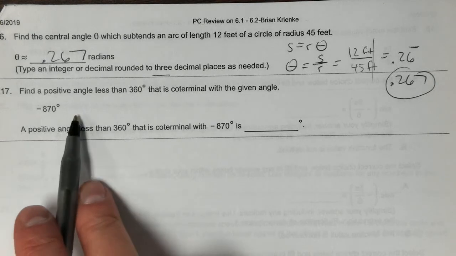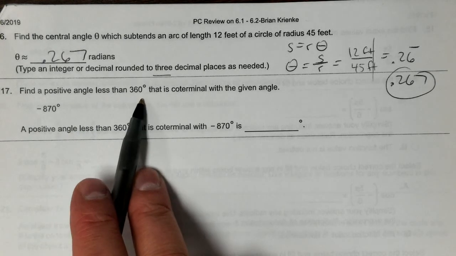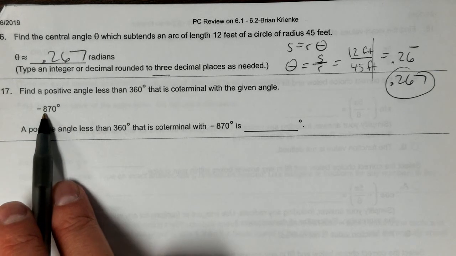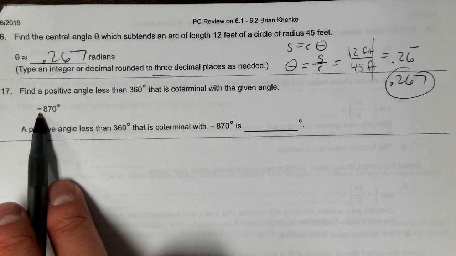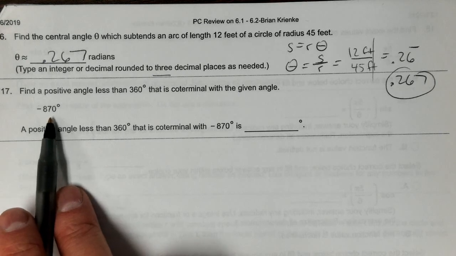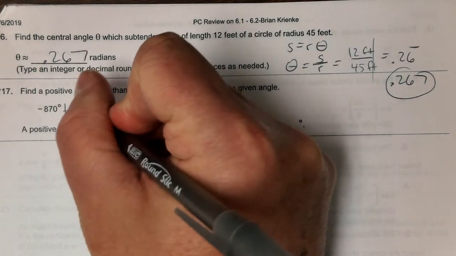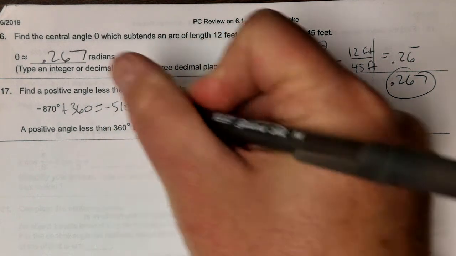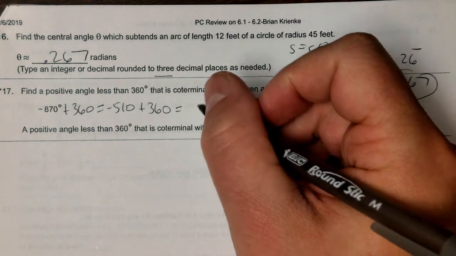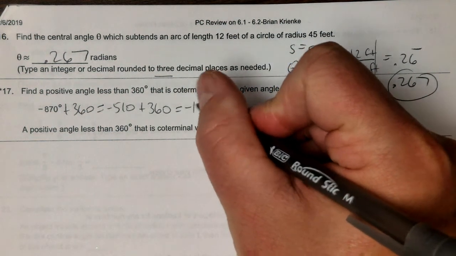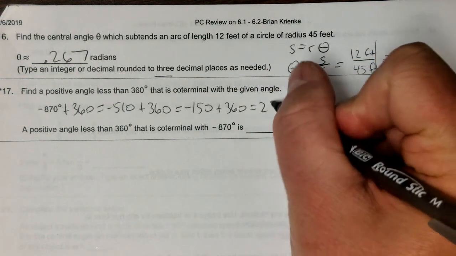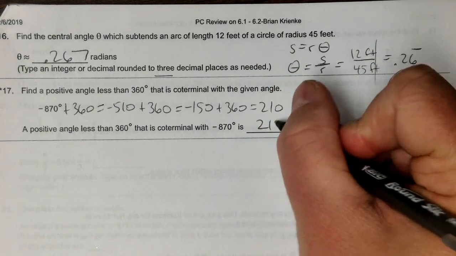Okay, then this one says find a positive angle less than 360 that is coterminal with the given angle. Since this is a negative angle, you're going to want to add 360 as many times as necessary to make it positive, and then stop. If you add 360, you get negative 510. Add 360 again, and you get negative 150. Add 360 again, and you get 210. Then you stop. So your answer is 210.